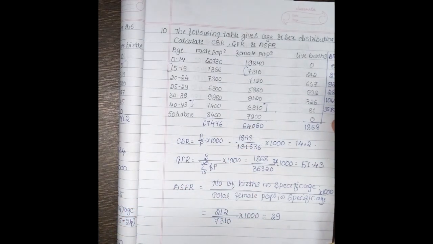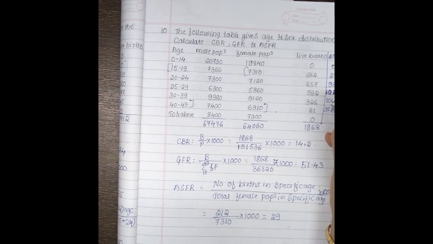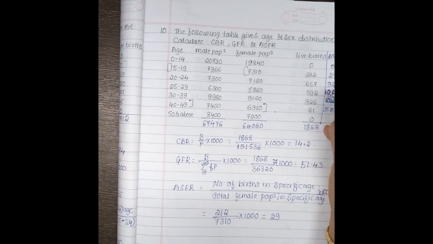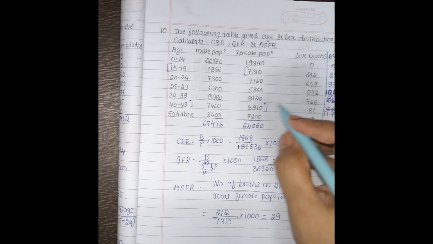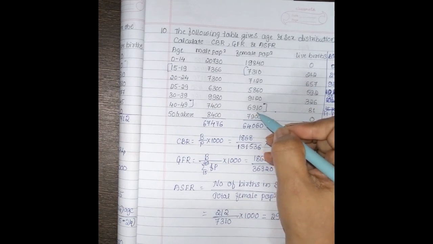Just write down the approximate values, not exact values. This one is 101.02, and this one is 35.75. This one is 35.75, and the last one is 11.72, that is 81 divided by 6910 into 1000.